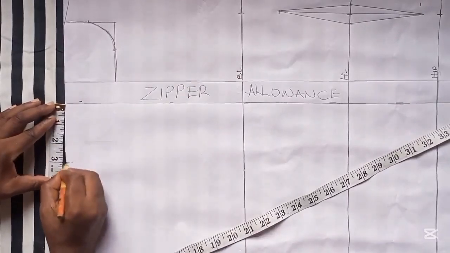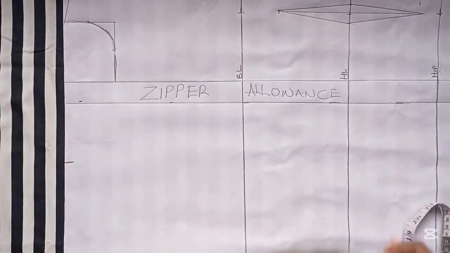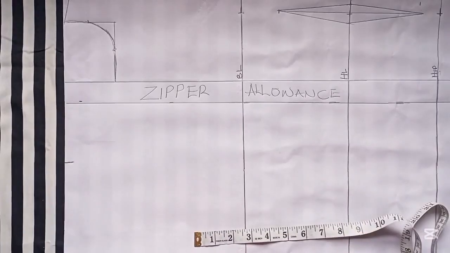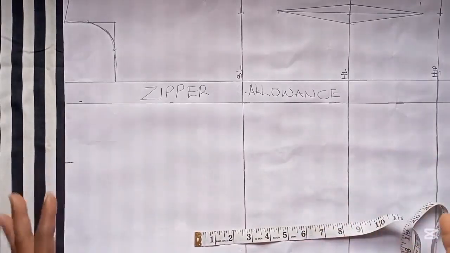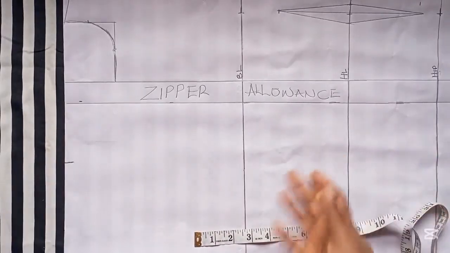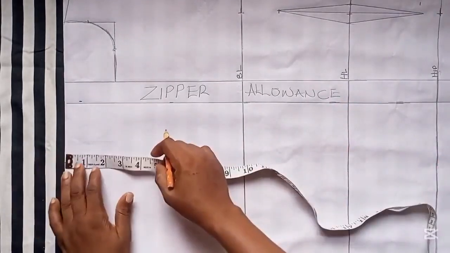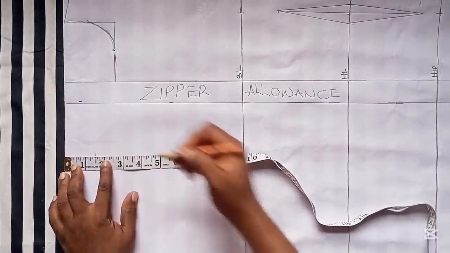I would use here 3. But for the neck depth of the back neckline, I don't know if you understand the grammar, the back neckline depth is definitely always higher than that of the front neck depth. So at this point here, I am going to be going in by 1.5 inches.